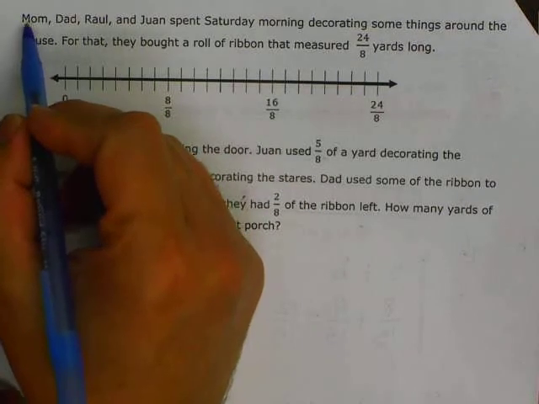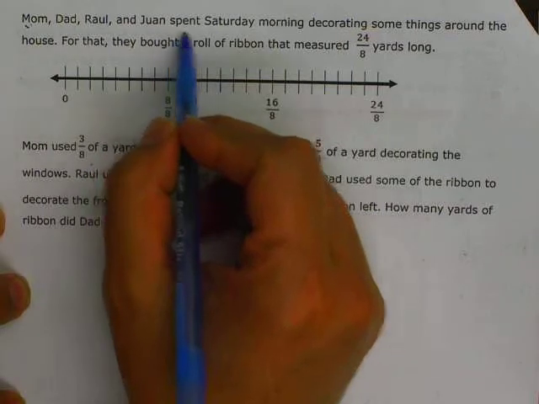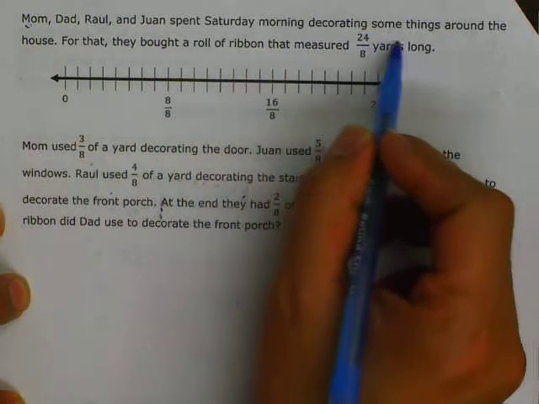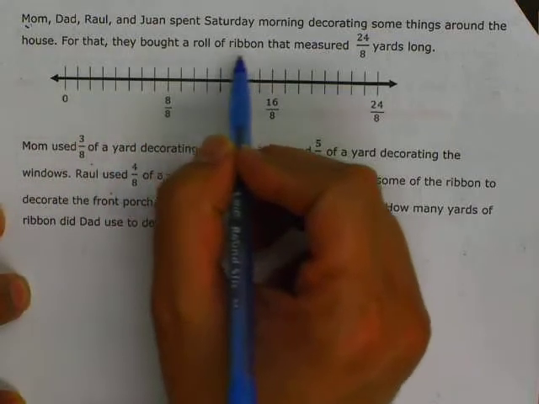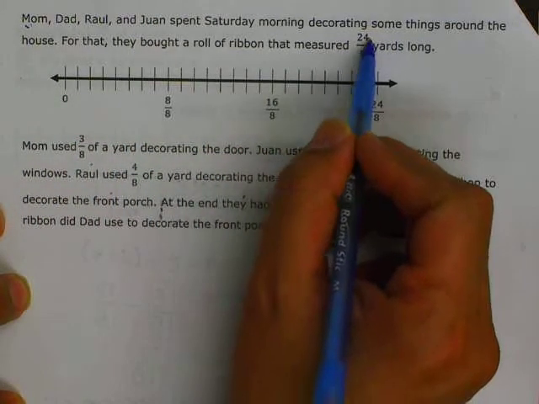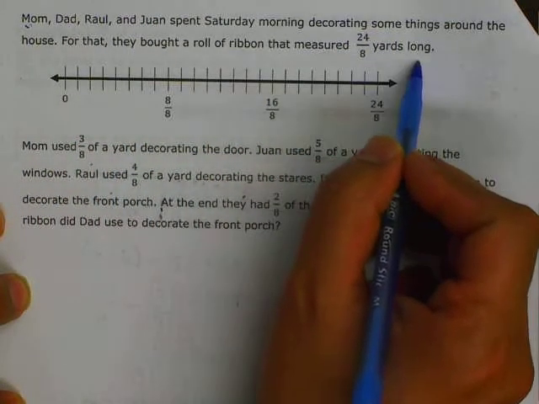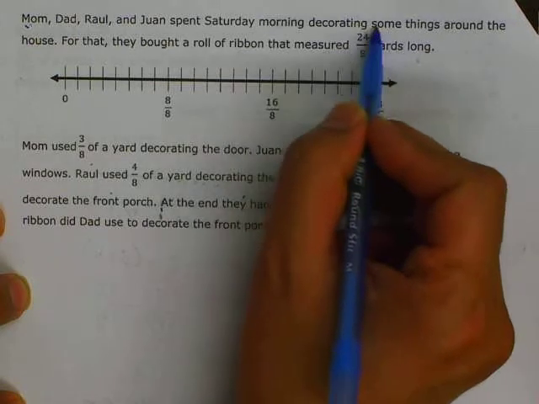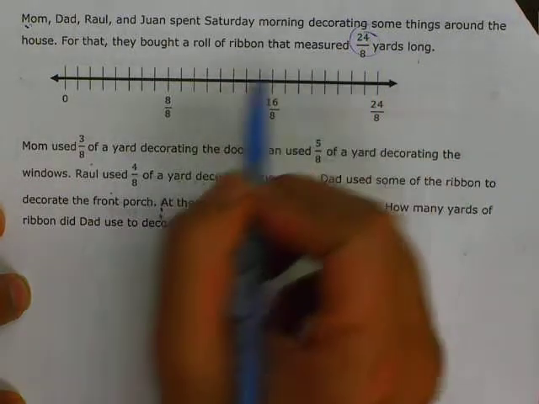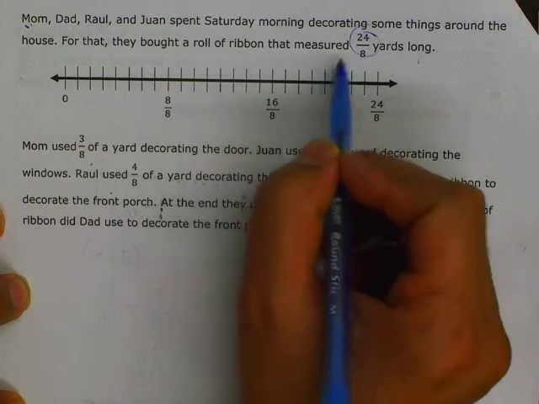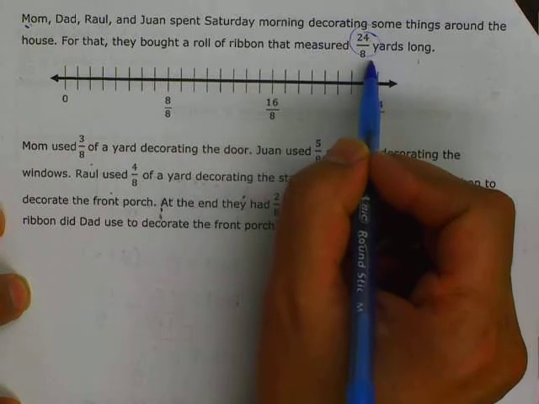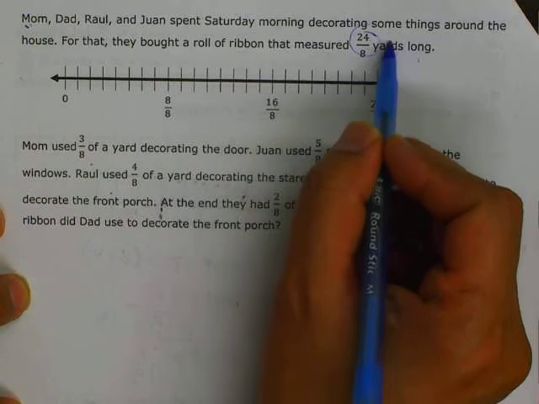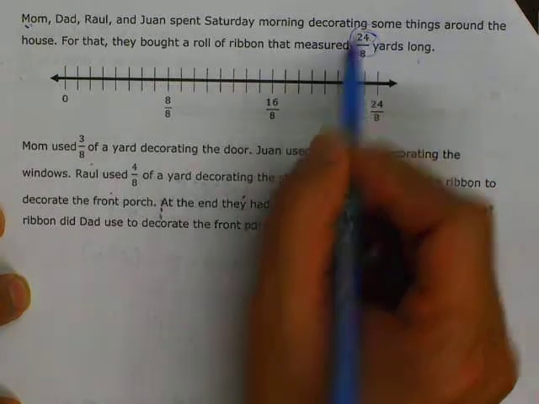This problem says, Mom, Dad, Raul, and Juan spent Saturday morning decorating some things around the house. For that, they bought a roll of ribbon that measures 24/8 yards long. What kind of fraction is 24/8? It's not a whole, it's greater than a whole because I have 24 in the numerator.